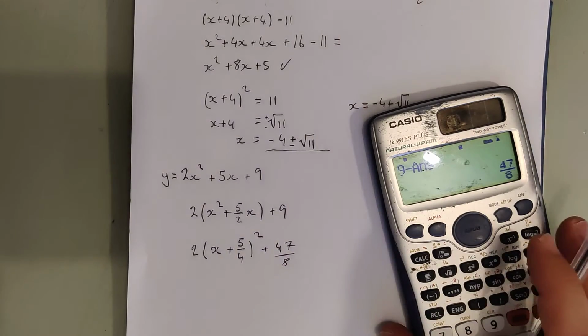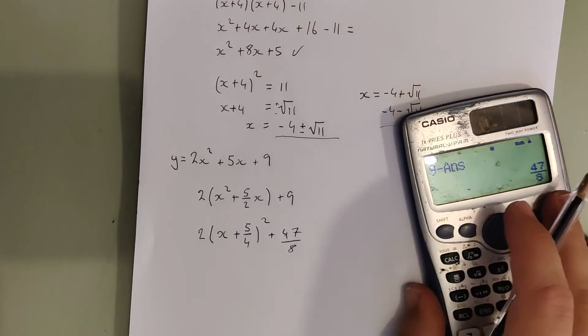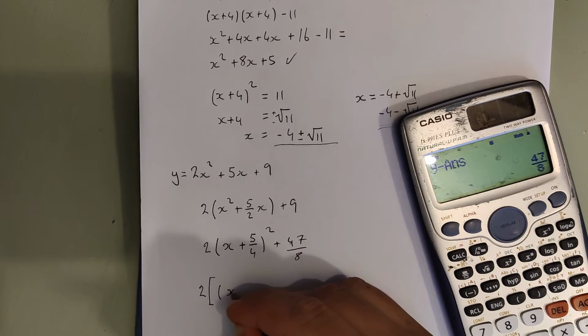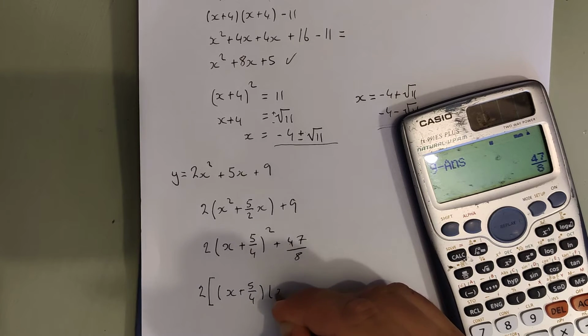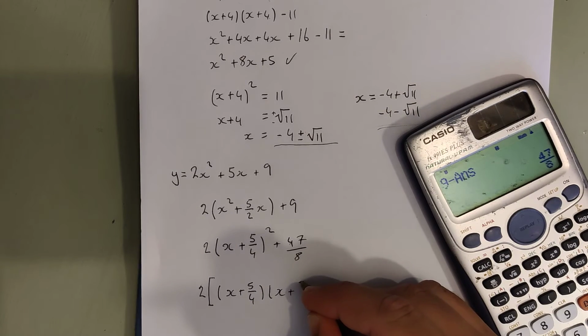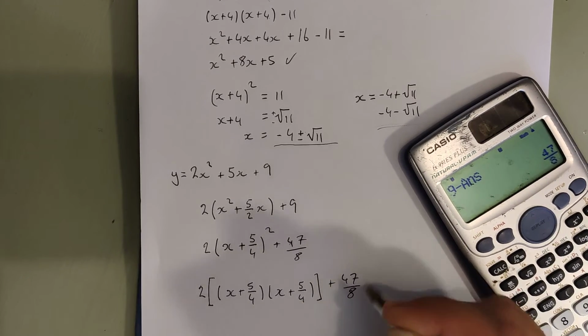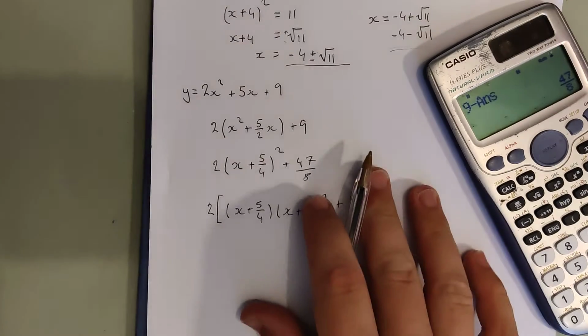And we can expand the brackets to see if we've got it right. So I have the 2 here, x plus 5 over 4, x plus 5 over 4, plus 47 over 8. We'll do this bit first.